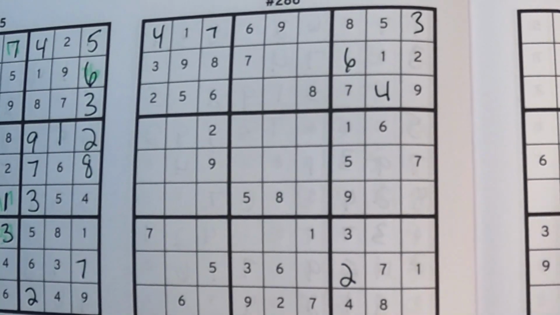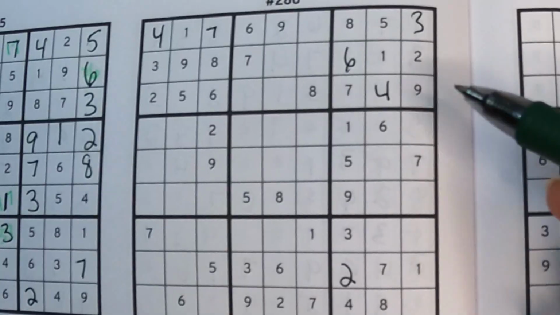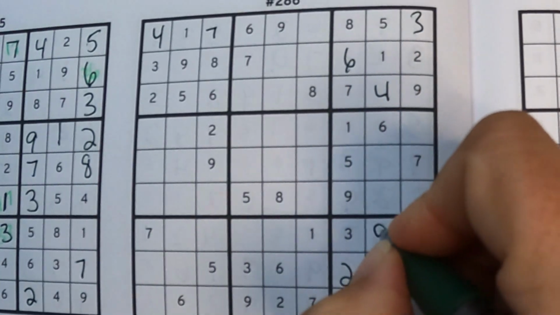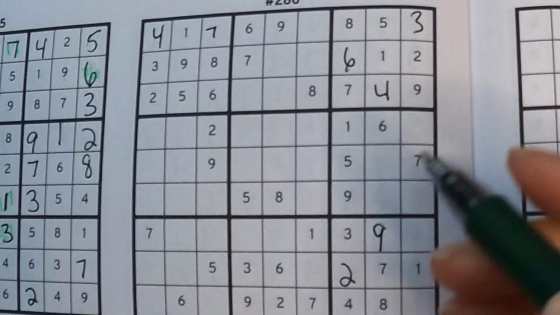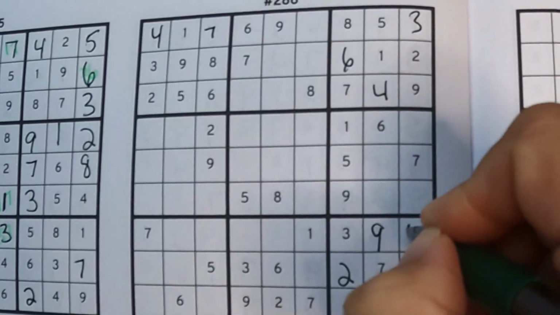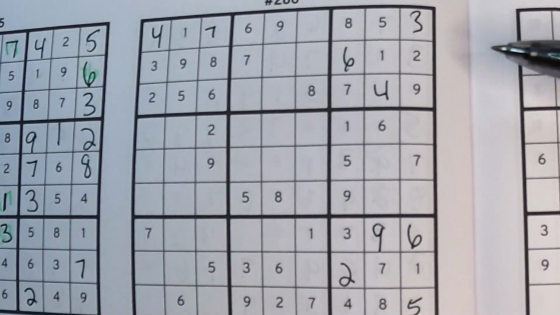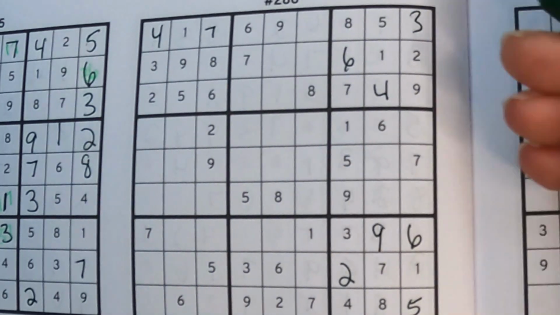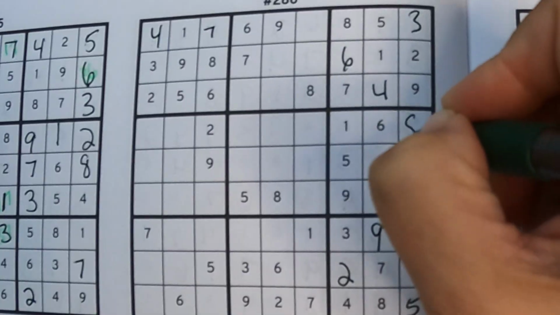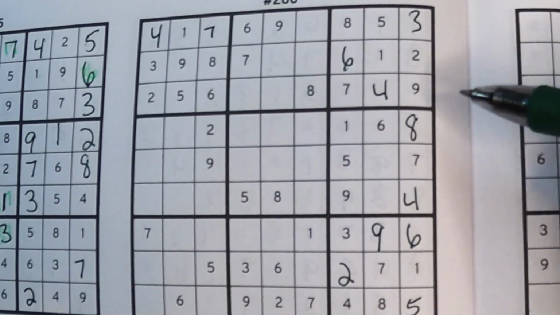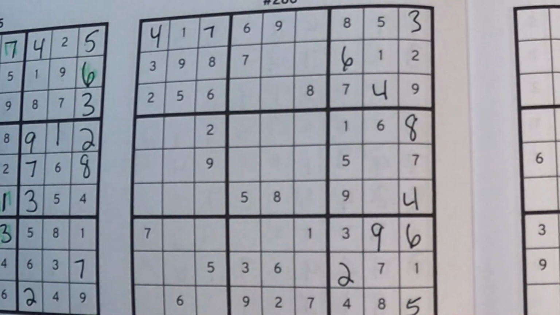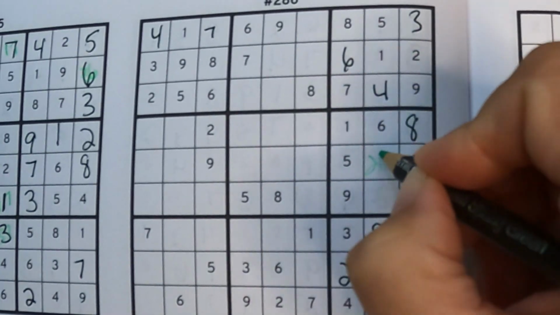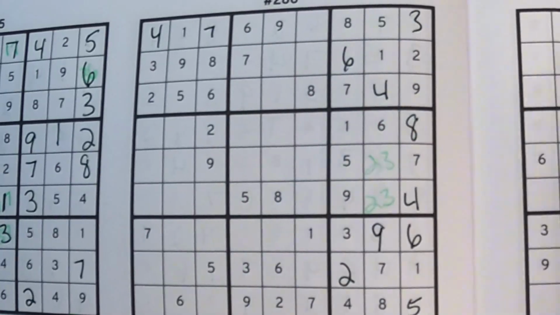For this box, we're missing 5, 6, and 9. We've got 5 and 6 here, so this is our 9. 6 here, so 5, 6. For this column now, we're missing 4 and 8. We've got an 8 here, so 4, 8. For this box now, we're missing 2 and 3, and I don't see any help. So 2, 3, 2, 3.